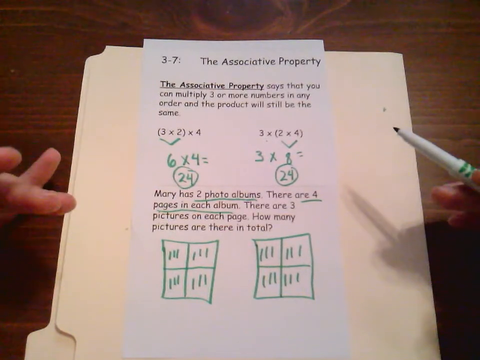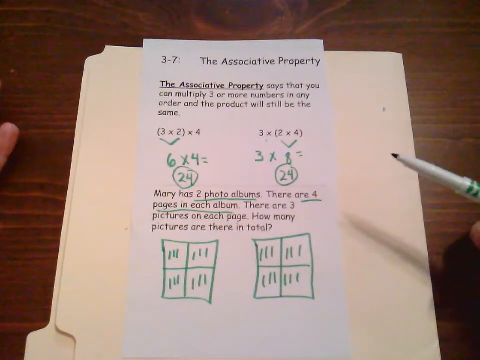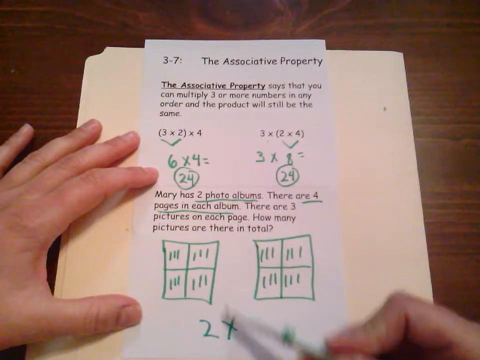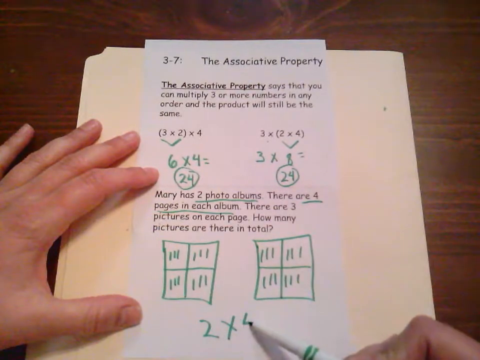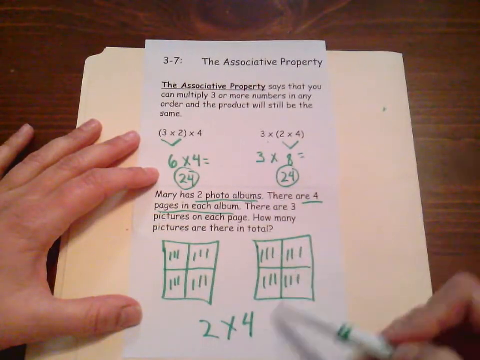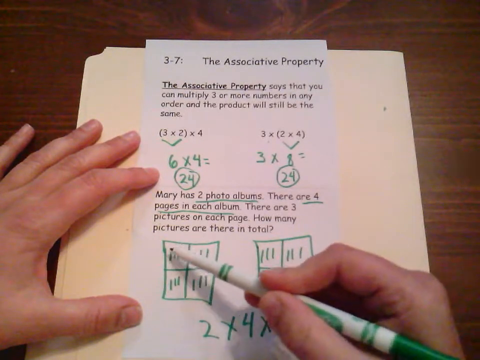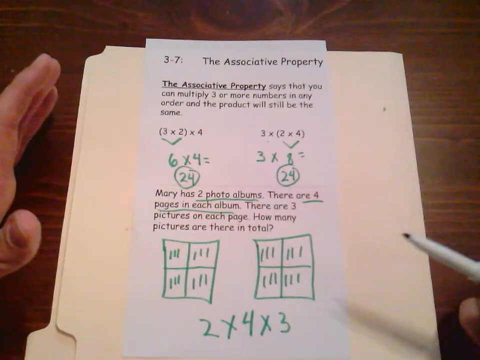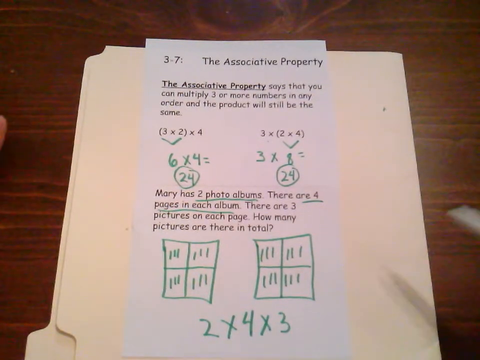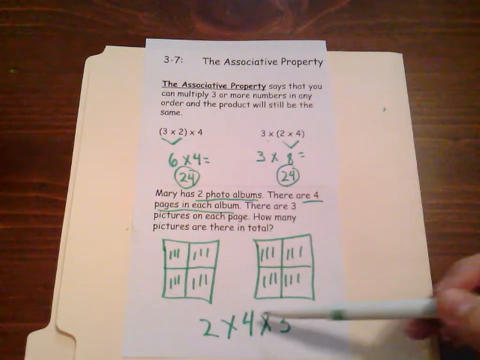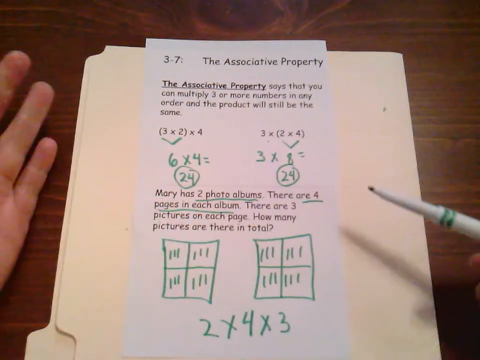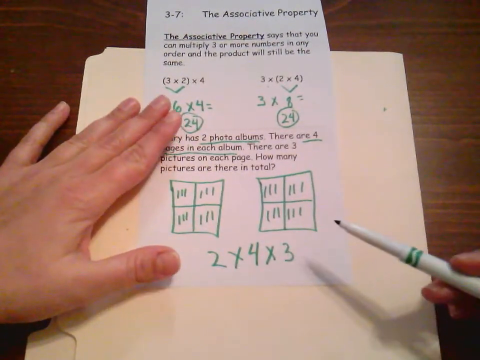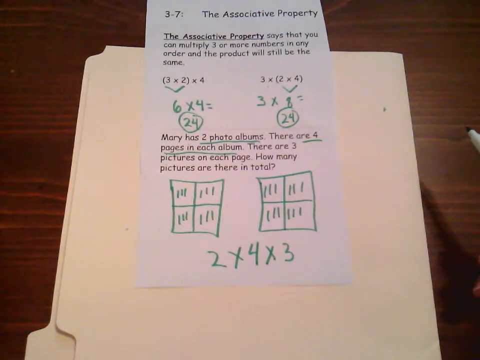So once I have this picture, I can think of it as a multiplication equation. In this case, I've got 2 groups, 1, 2, and there's 4 in each group. 1, 2, 3, 4, 1, 2, 3, 4. And then I've got 3 in each of those 4 groups. So this equation becomes 2 times 4 times 3. And again, I can multiply these in any order I want. I can do 2 times 4 first. I can do 4 times 3 first. I can even do 3 times 2 first. It's totally up to me. So if you want to pause the video, decide how you want to multiply this, in which order, and then meet me back here for the final answer.